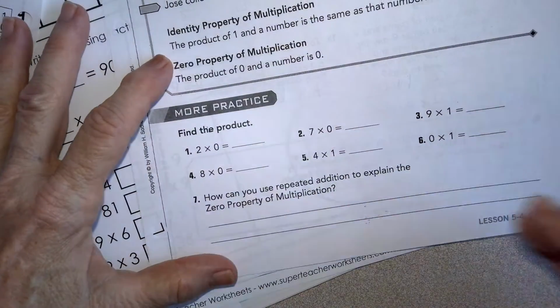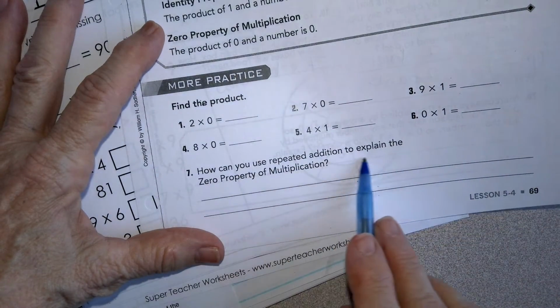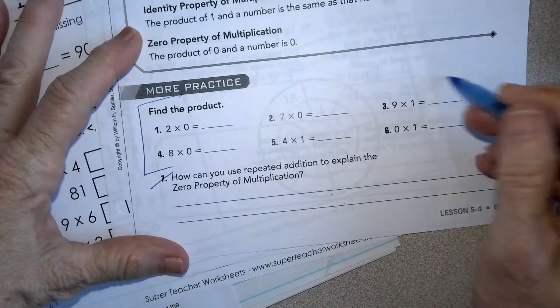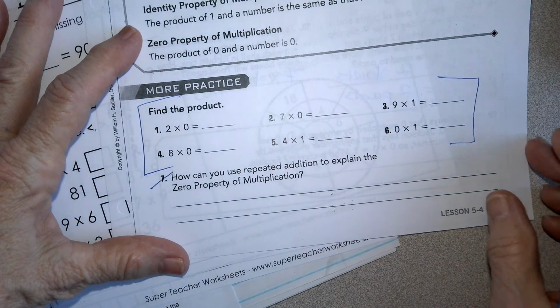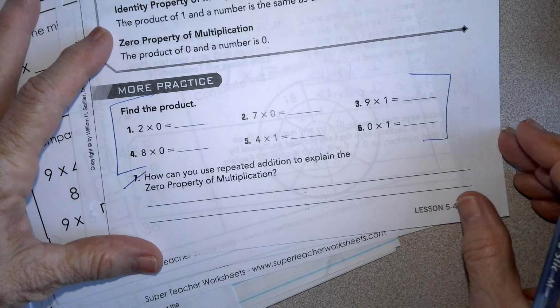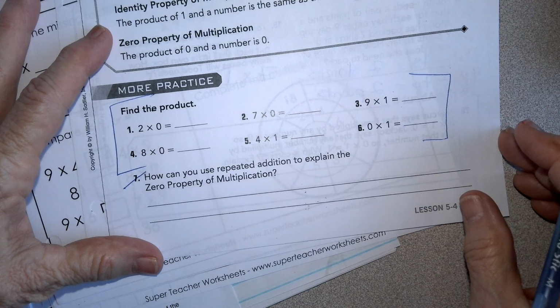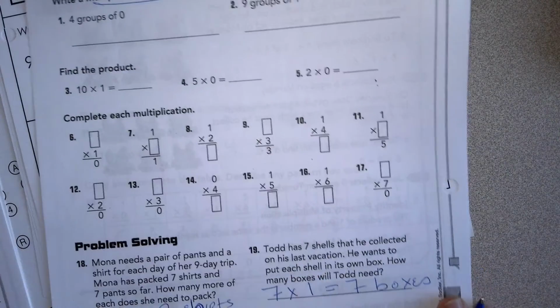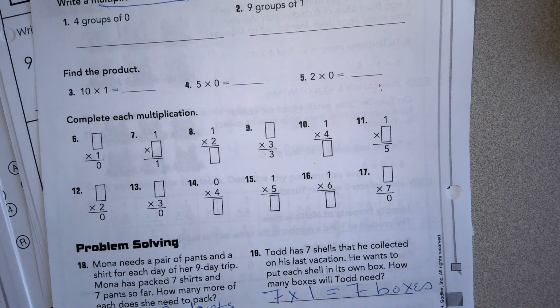Ignore 7. So you're going to do 1 through 6. Look how easy that is. So easy. So you can get together and finish that. All right?